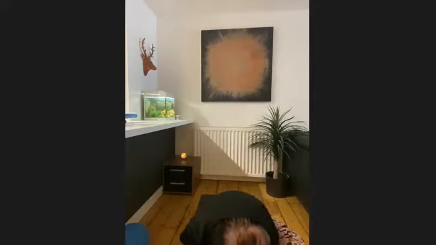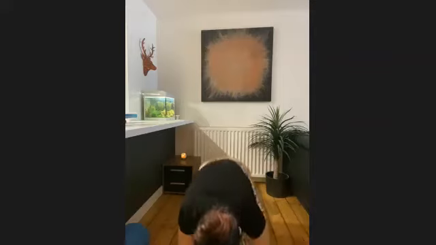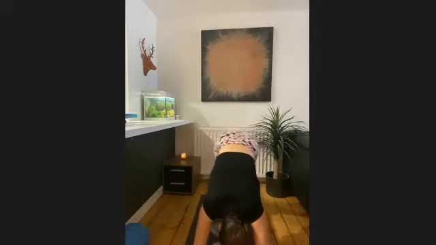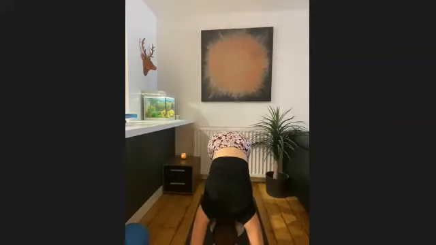Inhaling to slowly come back up, walk that foot in a little bit, hands at either side, curl the back toes under, push up into downward facing dog. Connecting back into your breath.